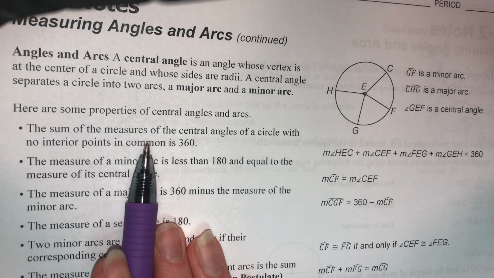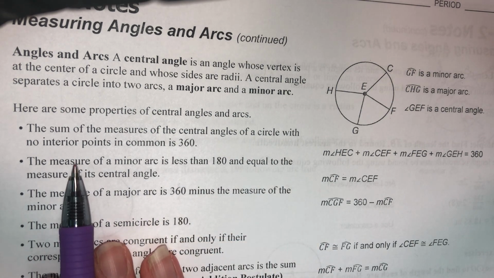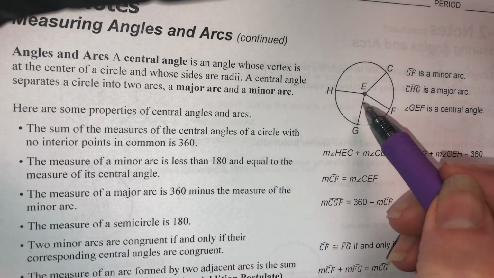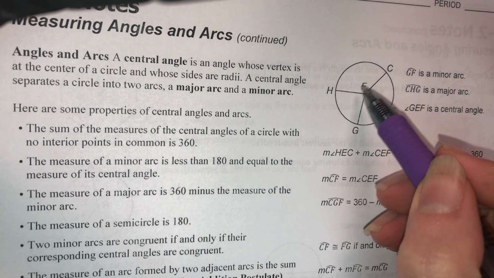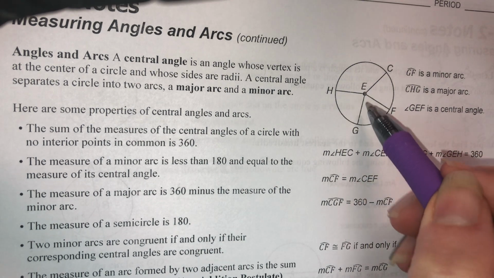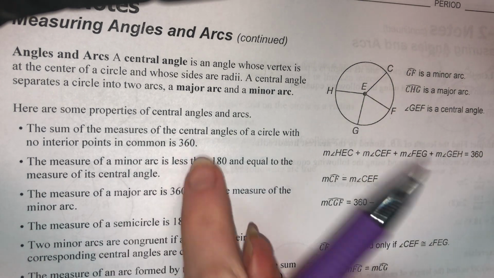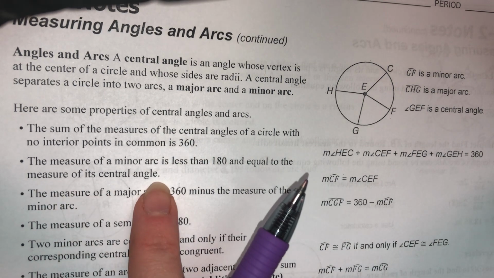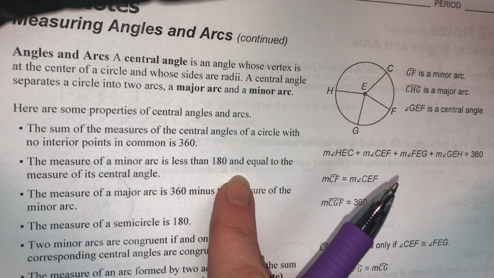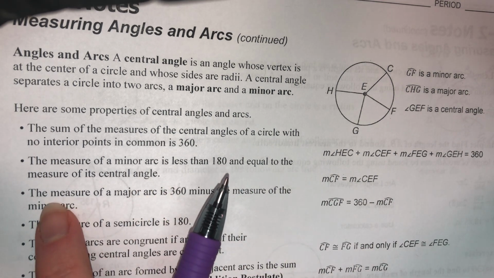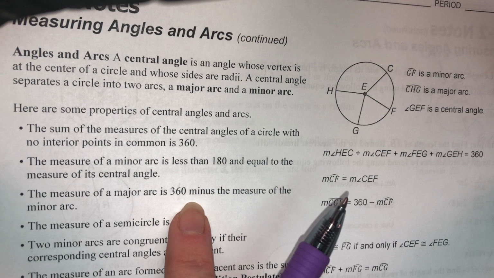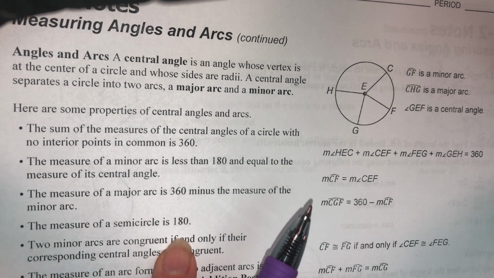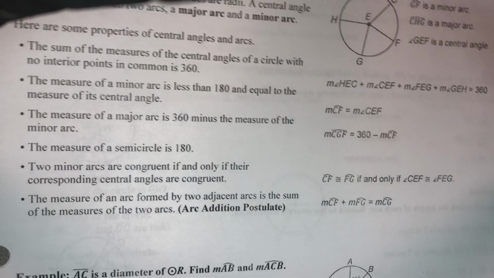The sum of the measures of the central angles of a circle with no interior points in common is 360. So basically that means all these angles that we add up together on the inside of the circle with the vertices at the center will equal 360. The measure of the minor arc is less than 180 and is equal to the measure of the central angle. The measure of a major arc is 360 minus the measure of the minor arc. The measure of a semicircle is 180.